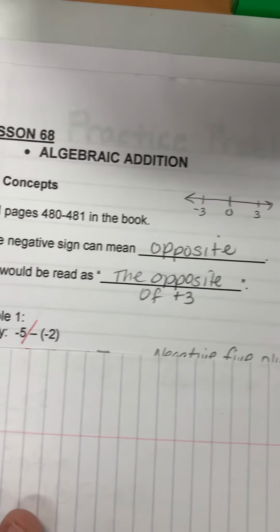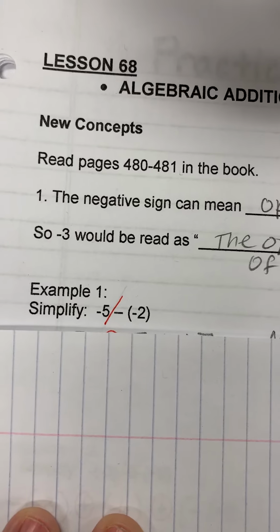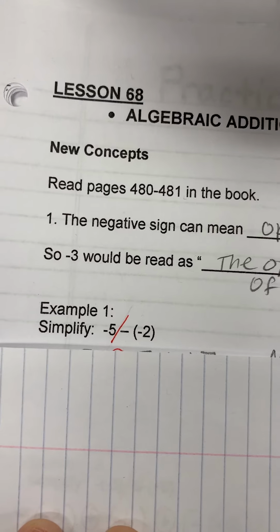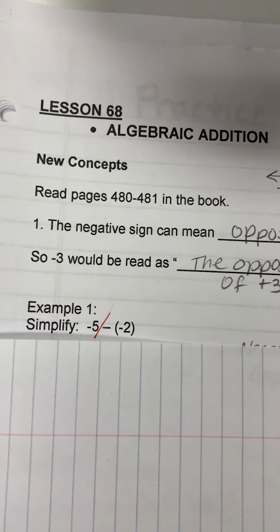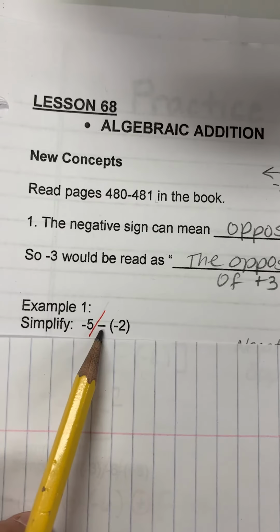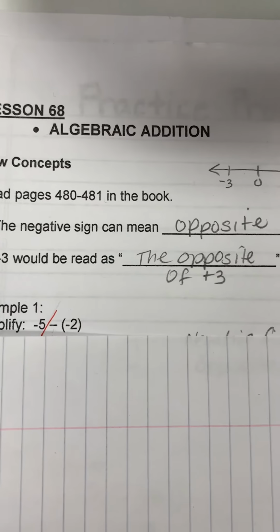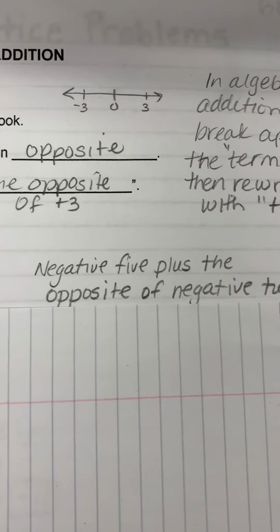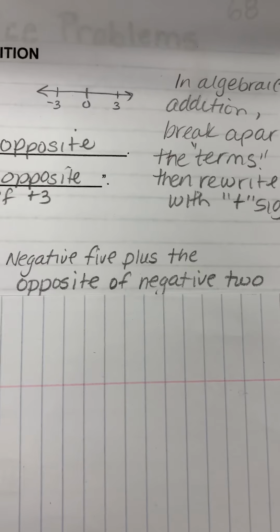So here we go. Example 1: the problem was -5 combined with the opposite of -2. And you might be saying, well, where did the opposite come in? But remember our idea that a subtraction sign can actually mean opposite. So this reads the opposite of -2. When I read it, I actually read -5 plus the opposite of -2.